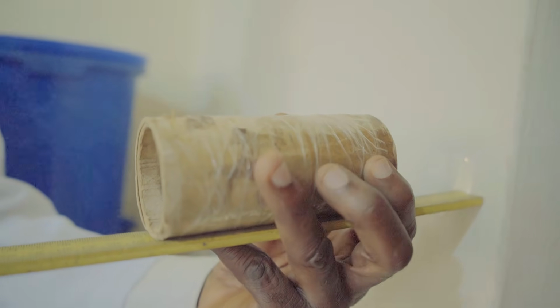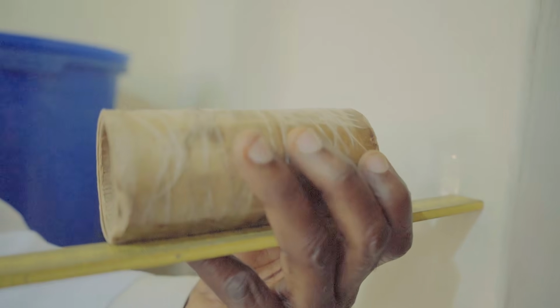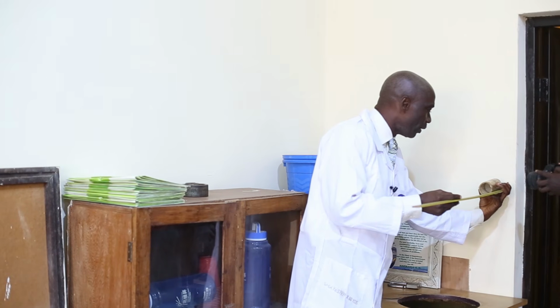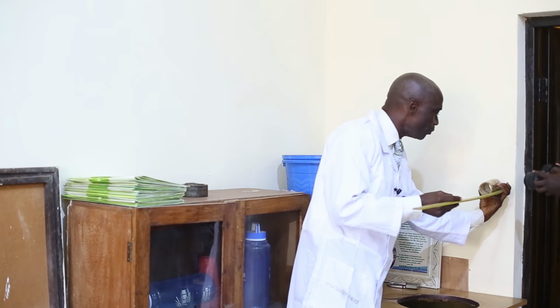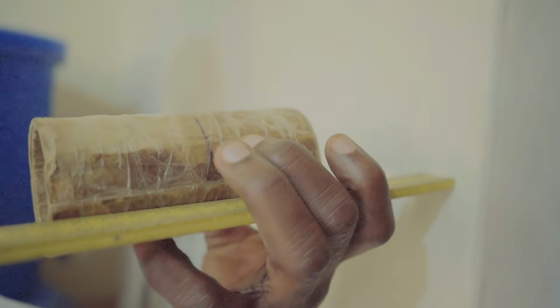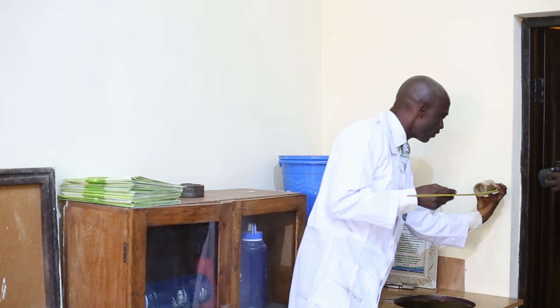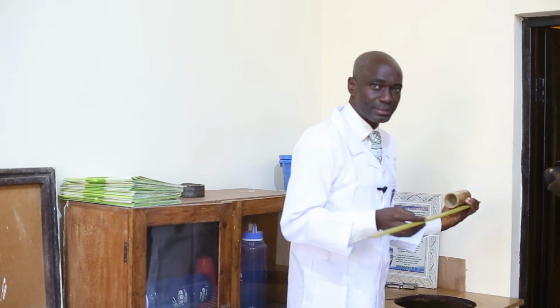As we can see, we have it there, and the mark on the tube holding the lens is measured on the meter rule. That gives us the approximate focal length of the converging lens.